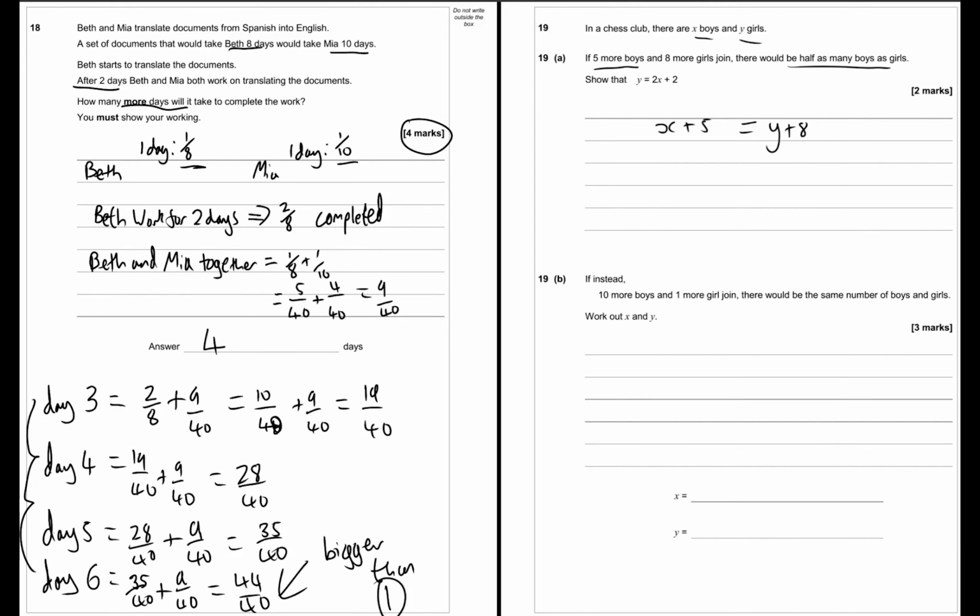Half as many boys. So if there's half as many boys, we will need to multiply the boys by 2 to get up to the same amount that girls have. So we're going to put a 2 over here. So let's rearrange this to get y as the subject.